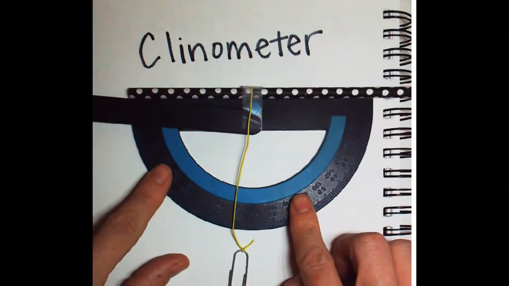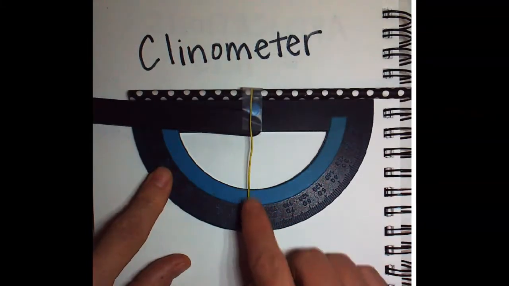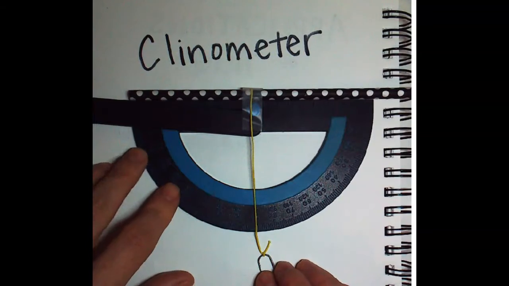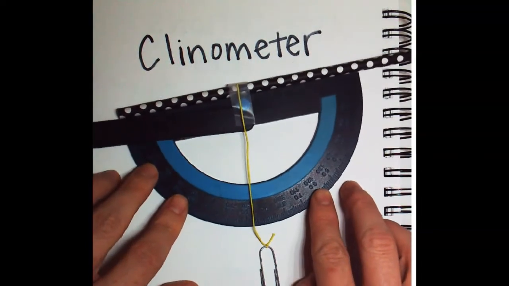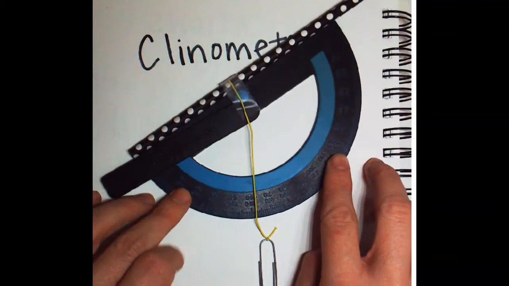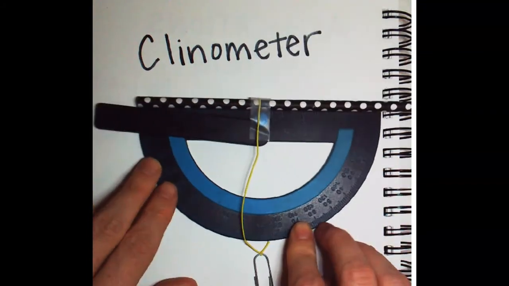So if I'm starting here, this would be 0 degrees, even though it's going through my 90 degrees, because it has not inclined at all, so that's 0 degrees. And then as I rotate, that would be 10 degrees, 20 degrees, 30 degrees, 40 degrees, and so on.